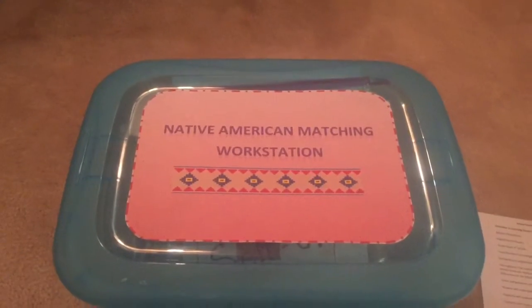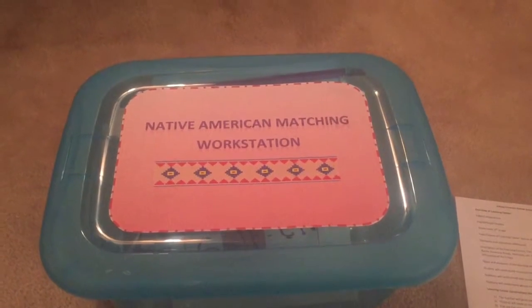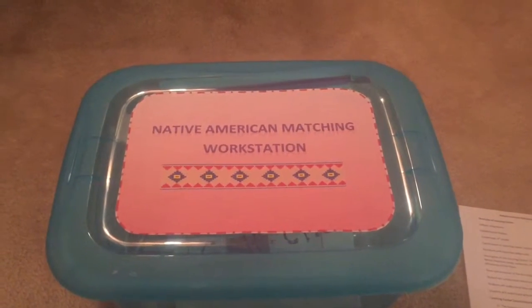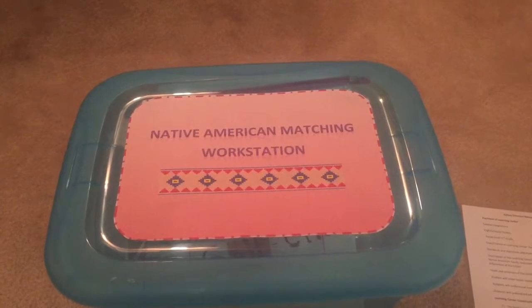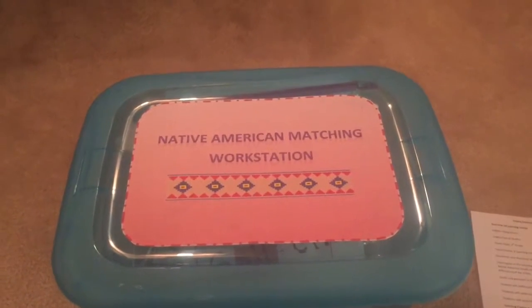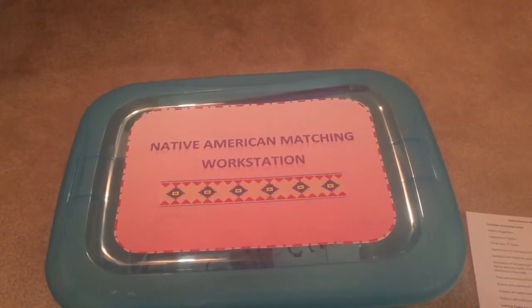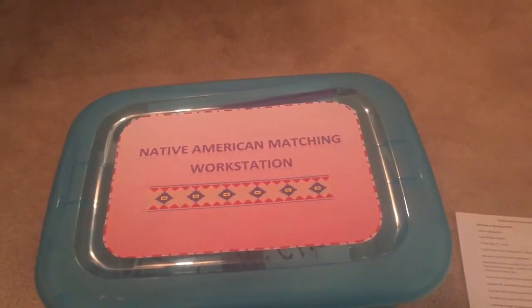And this is my learning station that I made. It is a social studies and language arts learning station based on 3rd grade standards for learning Native American culture. The students will study culture-related vocabulary and apply their knowledge from the lessons.